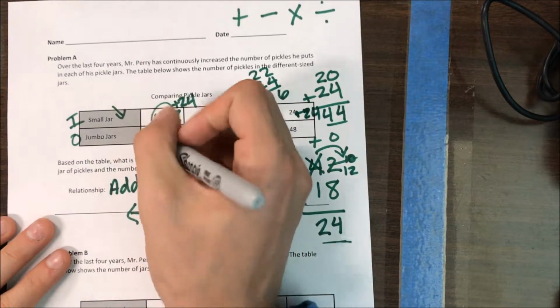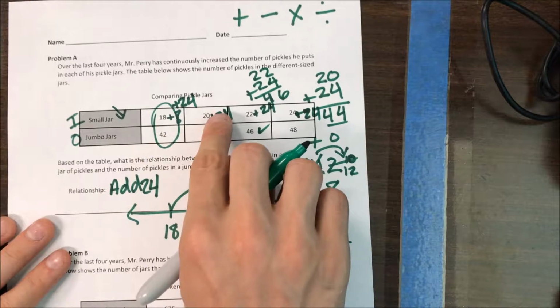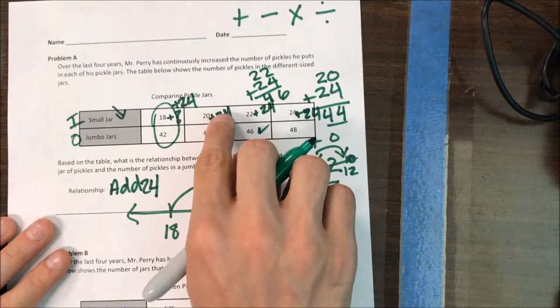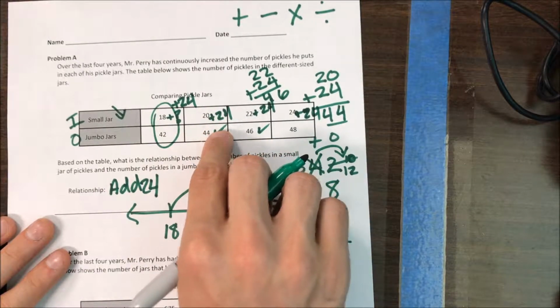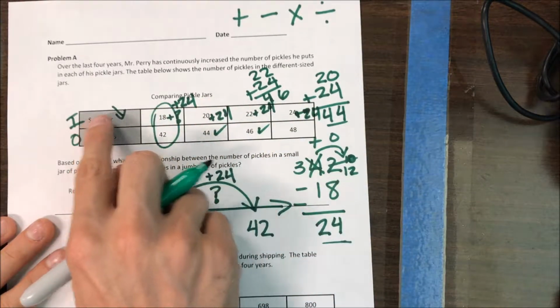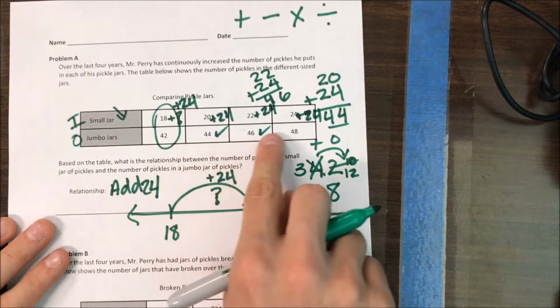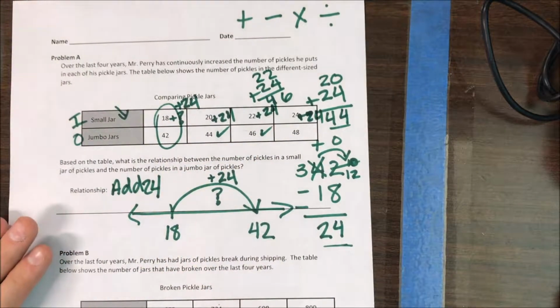Not to add those two numbers. I'm not adding 42, because if I add 42 to 18, I can't use 42 plus 20 to get 44. It doesn't work. I have to use the same rule all the way across. So it goes in, you do the 24, and then it comes out as this number. All right, so let's do a couple more examples.